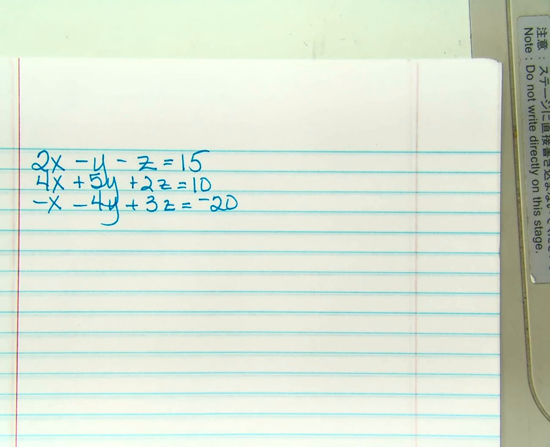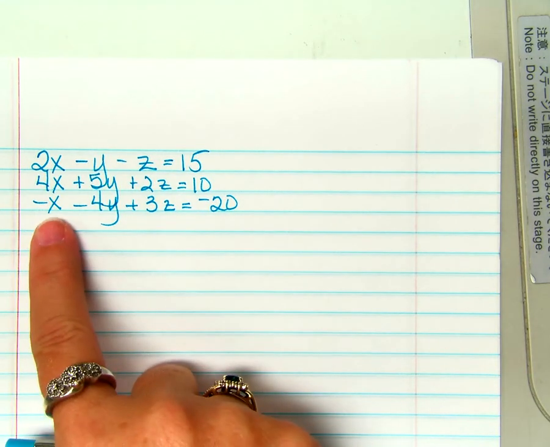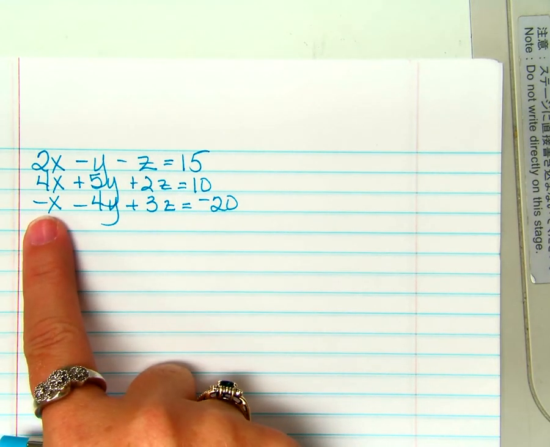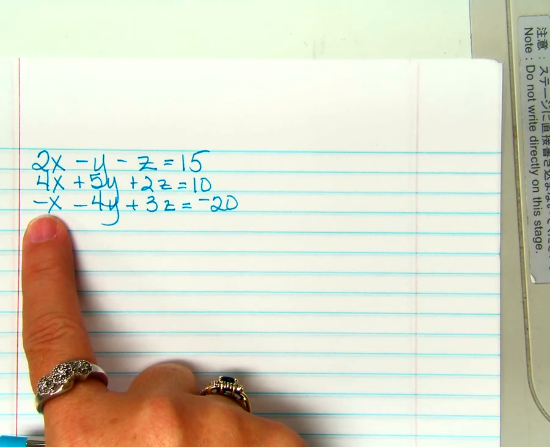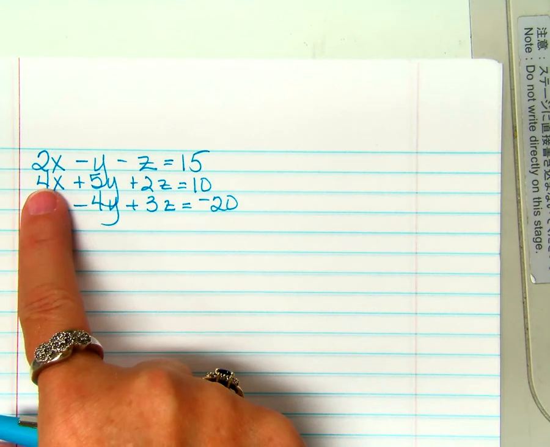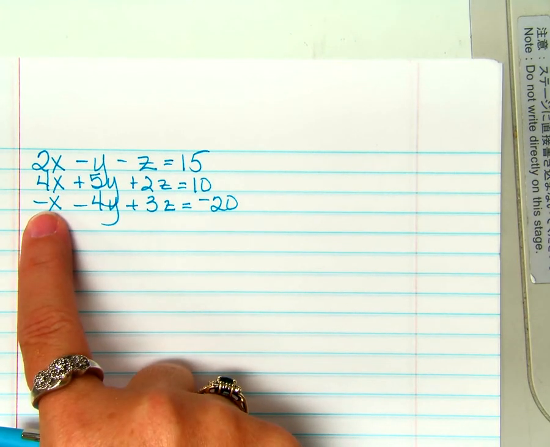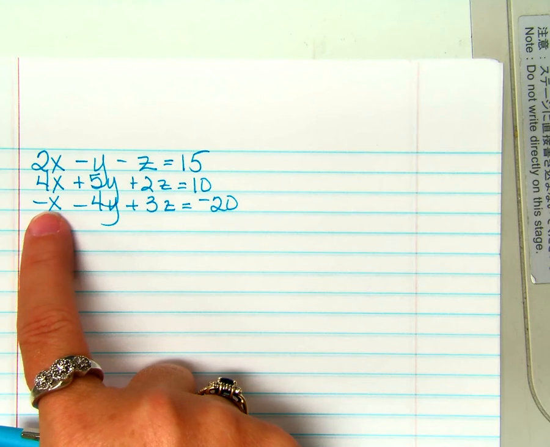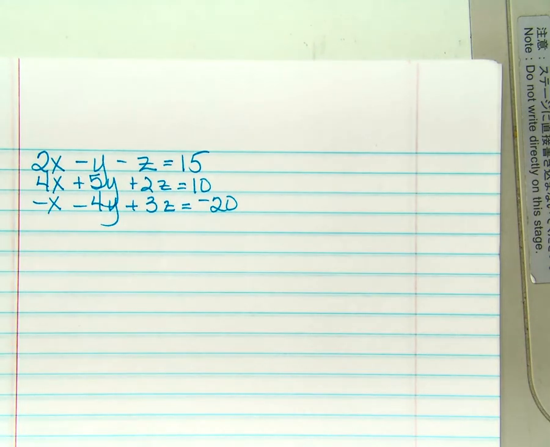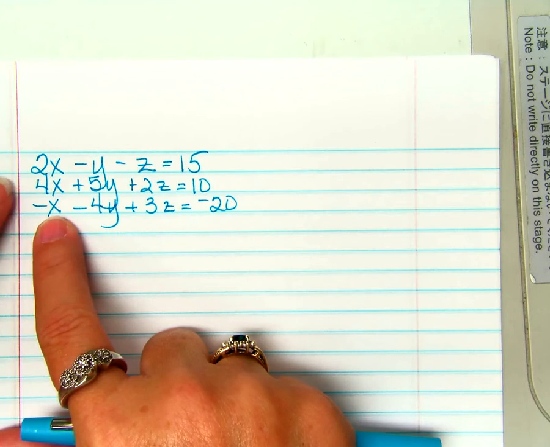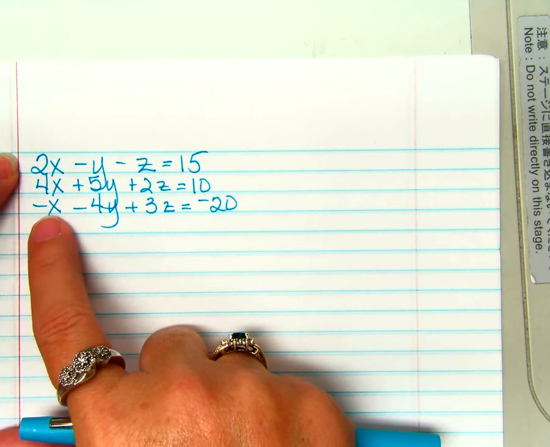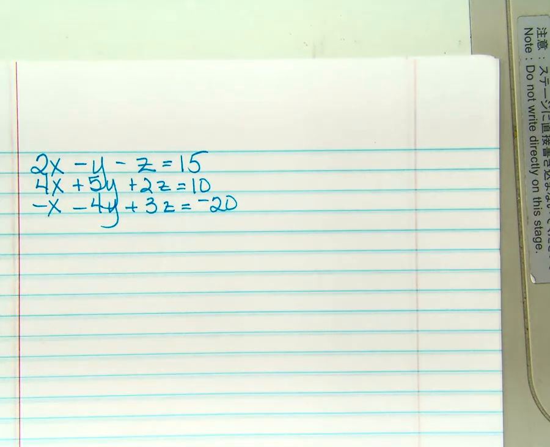So if we were going to eliminate the x's and we were looking at this bottom equation, what do you notice about this x in this bottom equation? It's negative, right? And don't we need one positive and one negative? So that's a good start, right? So if I was going to use the middle equation and the bottom equation to eliminate x, what would I have to do to the bottom equation? Multiply it by 4. That's exactly right. What if I use the bottom equation and the top equation? What would I have to multiply the bottom one by? By 2, right? Does that seem relatively simple?